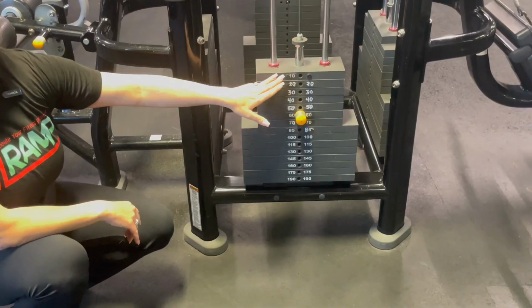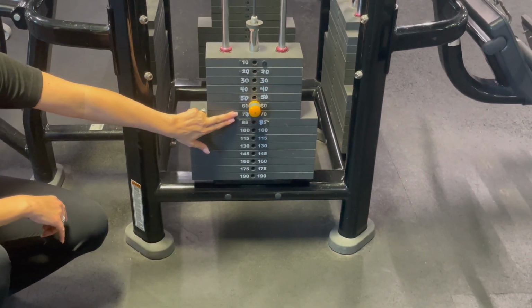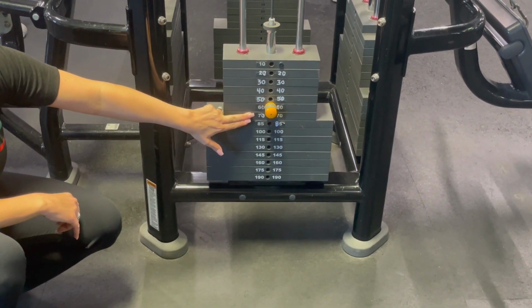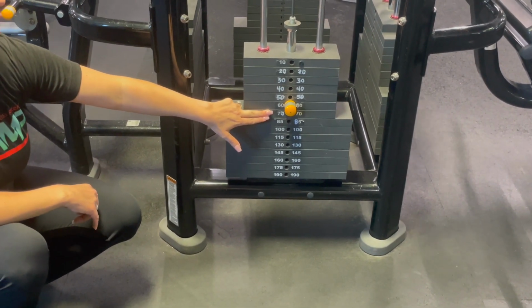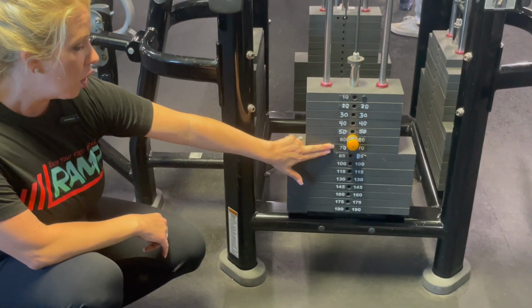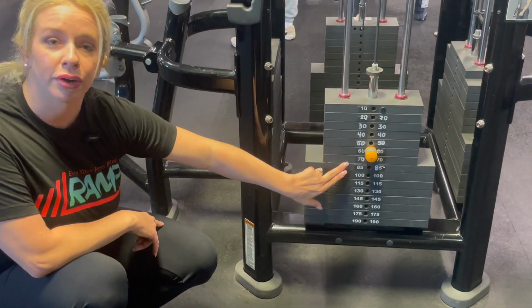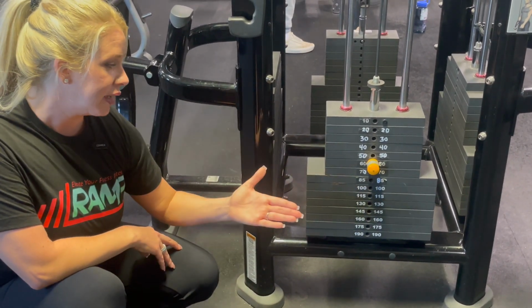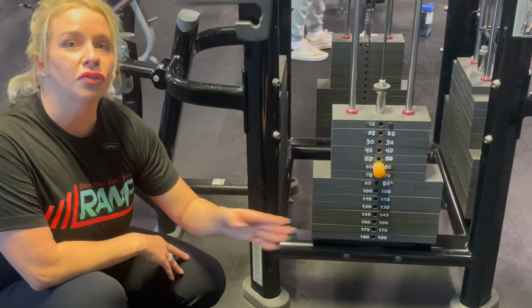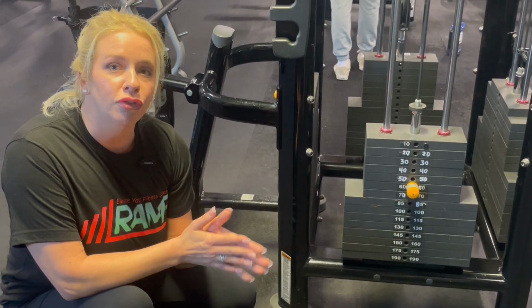You're going to see the lowest weight is 10 pounds, and that moves in a 10-pound increment all the way to 70 pounds. So we're going to note 10 to 70 pounds in 10-pound increments. Then it moves from 70 all the way to 190 pounds, and this is in a 15-pound increment, if you notice. So we're going to list from 70 to 190 with a 15-pound increment, and this is how you correctly give us the data for your weight stack.